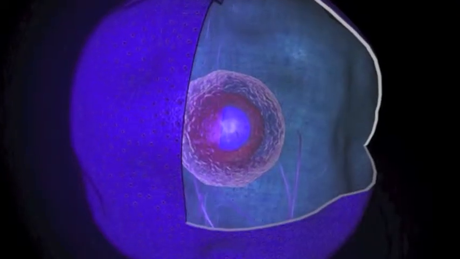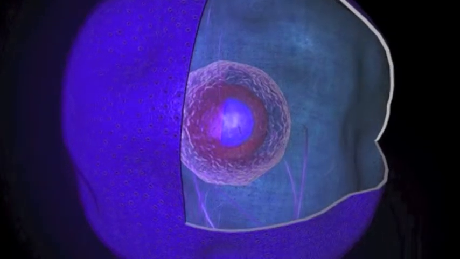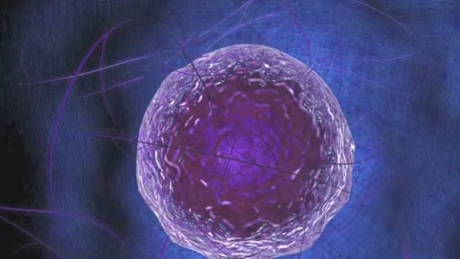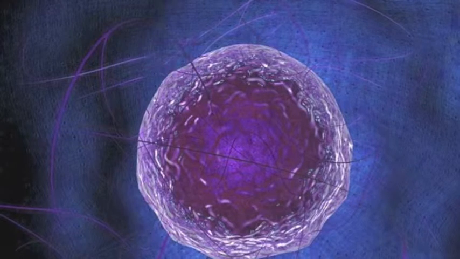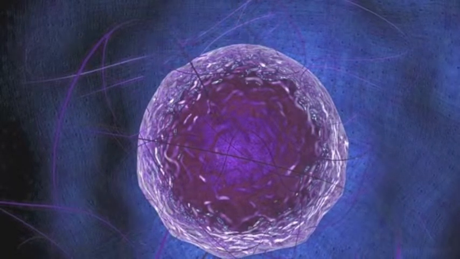The nucleolus is a prominent structure inside the nucleus. The nucleolus is a site where a special type of RNA, called ribosomal RNA, is synthesized according to instructions in the DNA.